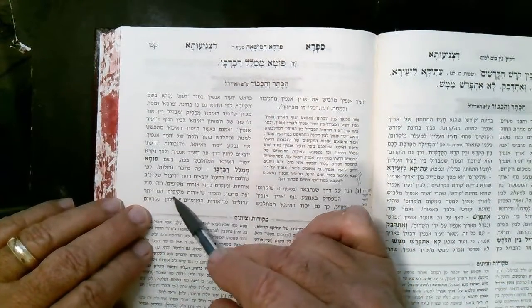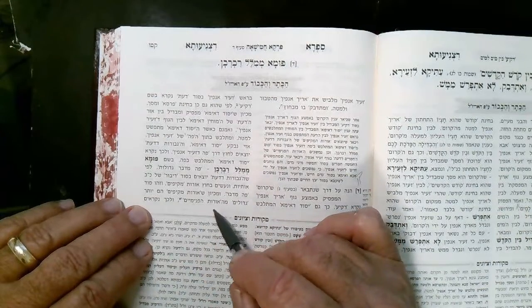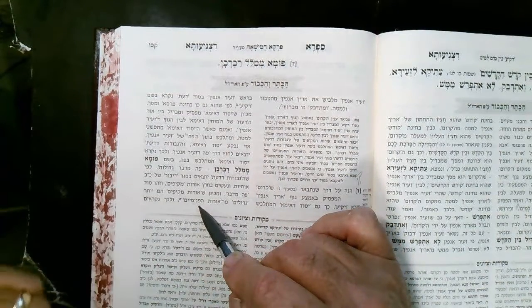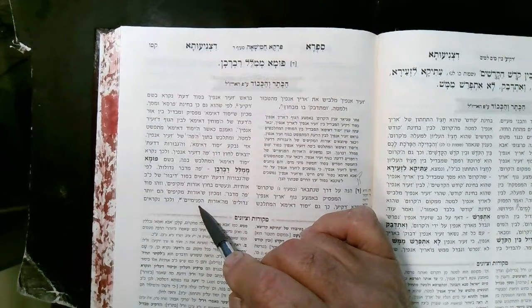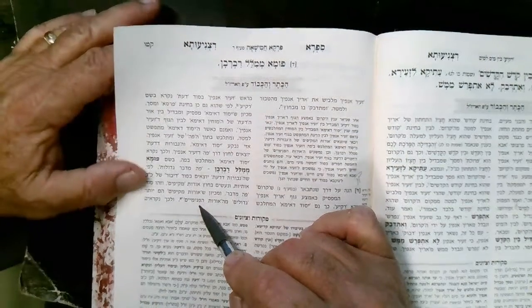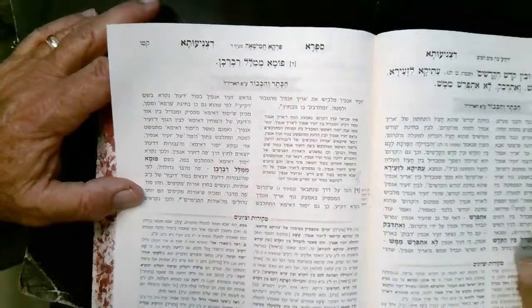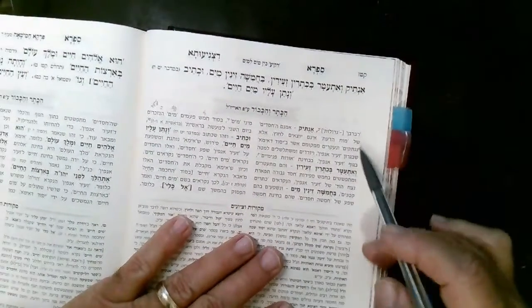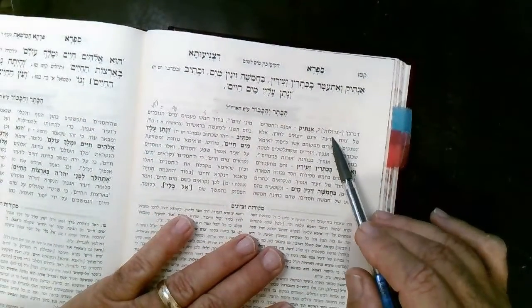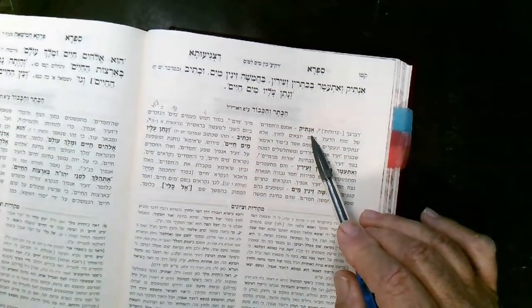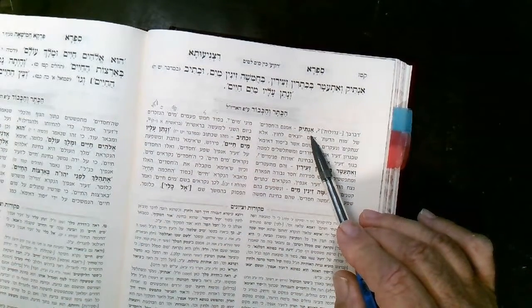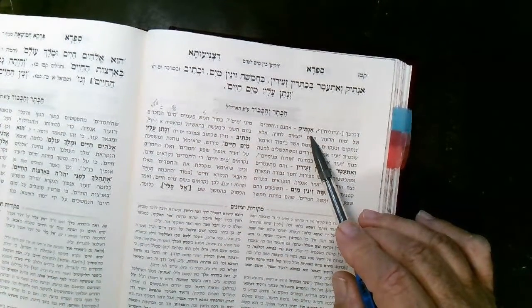Since now this is an aspect of that light of the Yesod of Ima that has come outside, and it's stronger than what's still inside of Ima, therefore they're called gedolot. So he says this is the gedolot. What are the gedolot? The gedolot are the makifim that come out of the mouth.